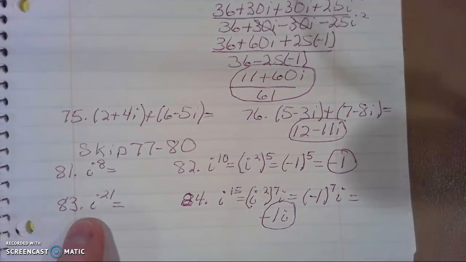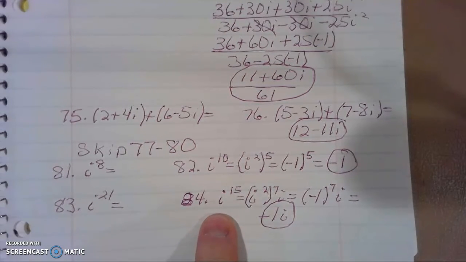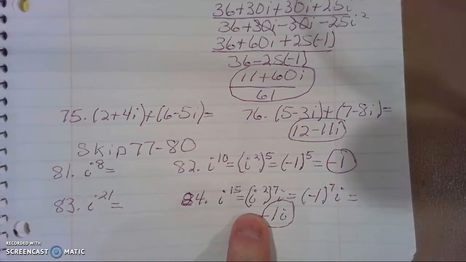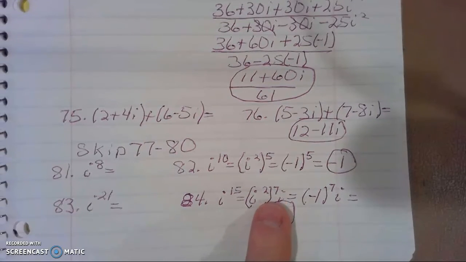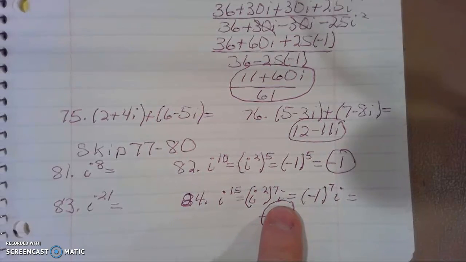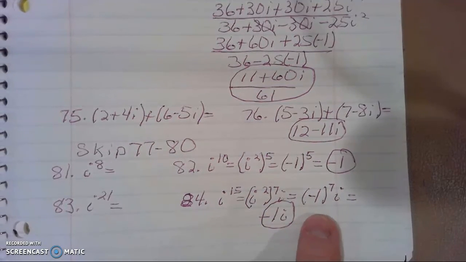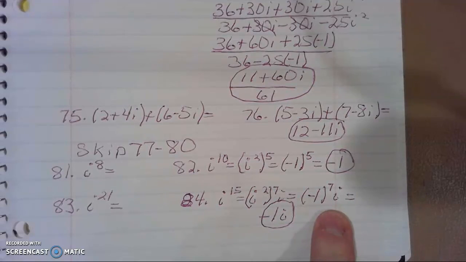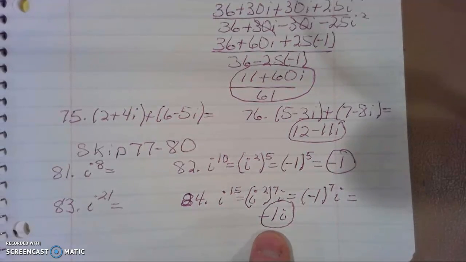Now, if you have an odd number, like this one and this one, put i squared in as many times as you can. 7 times gets me to 14, not 15, so I have an i left over times it. So negative 1 to the 7th with that i left over, so it's negative 1i on this assignment.